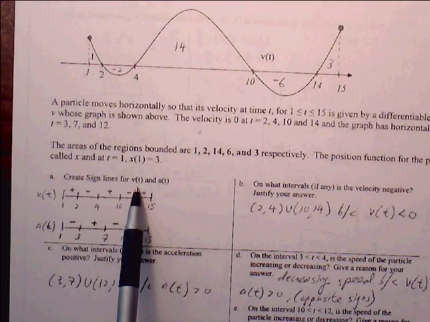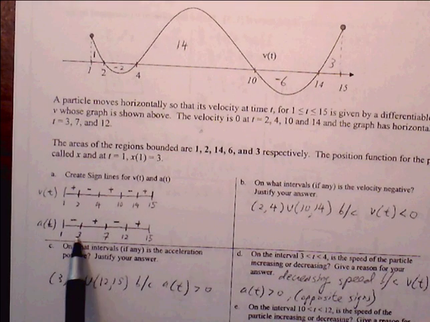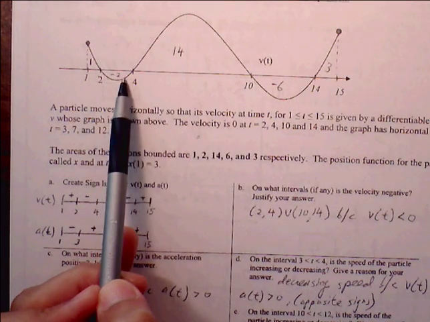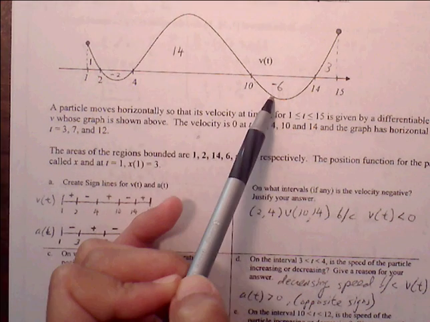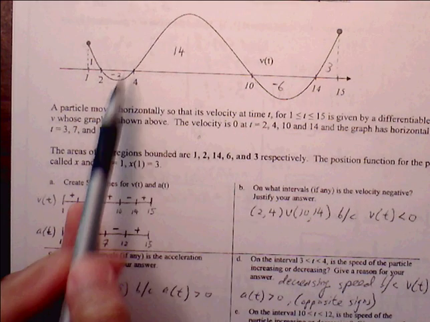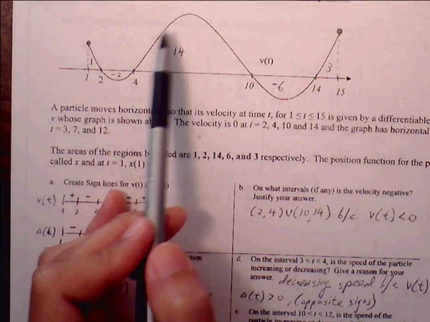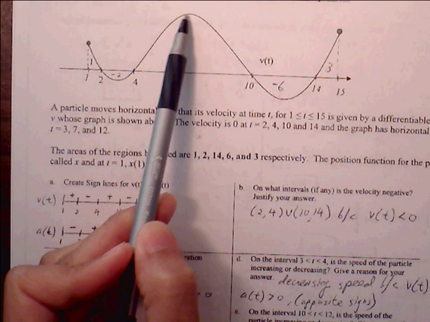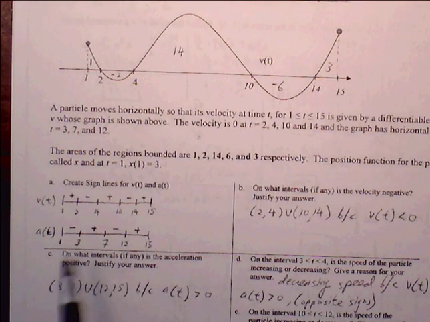Okay, sign lines for acceleration. The critical points for acceleration are where the slope is 0, so these are when the acceleration is 0. In other words, thinking of it as the second derivative graph, we have points of inflection at 3, 7, and 12.